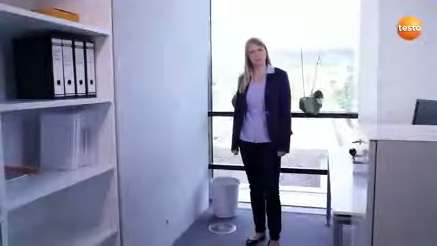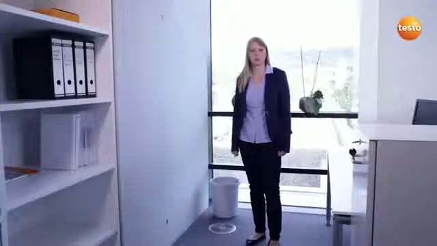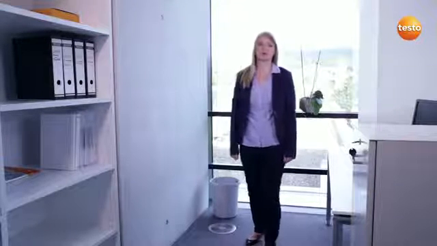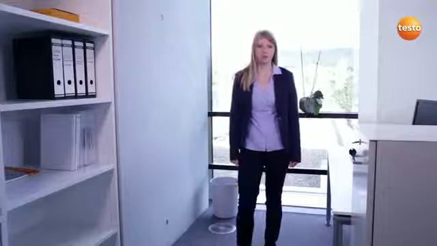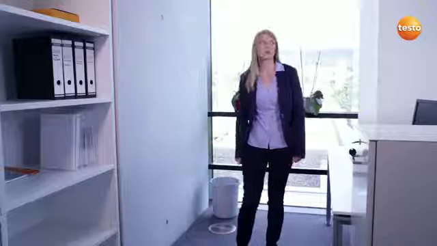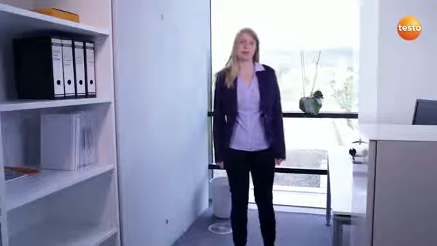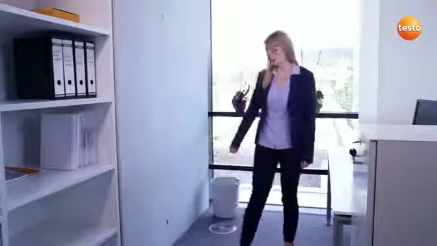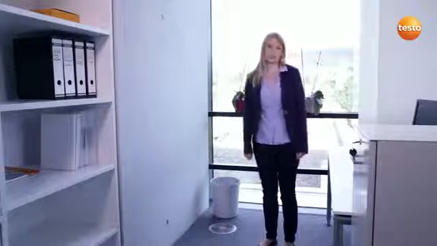We are here in an open-plan office where there have been complaints about the temperature being too low. The ventilation system has been tested in advance to make sure it's working correctly. It showed no anomalies. Before I begin the measurement, I take a look at the situation on site. I notice whether the windows are open or closed and whether the air outlets are dirty or blocked. That is not the case here.